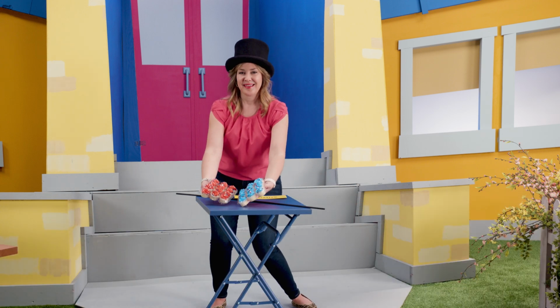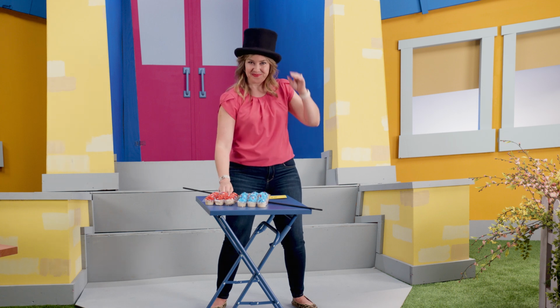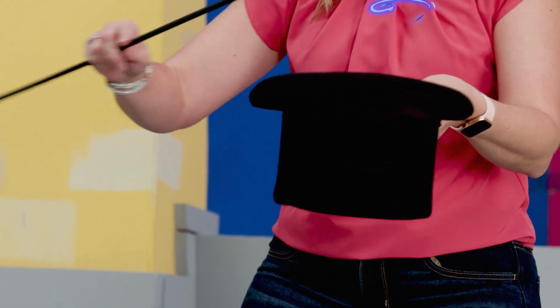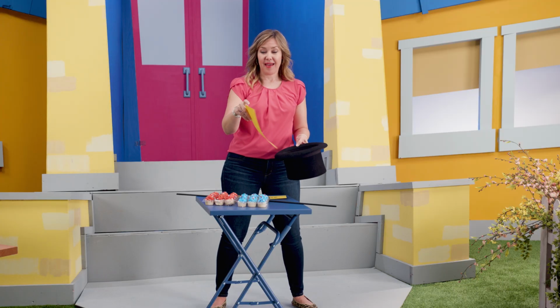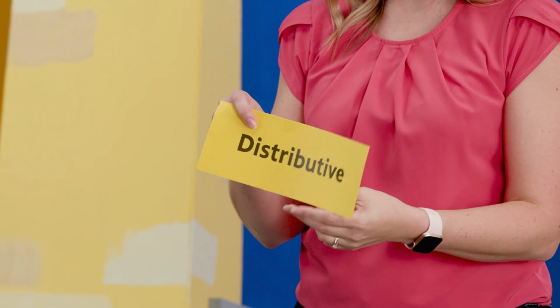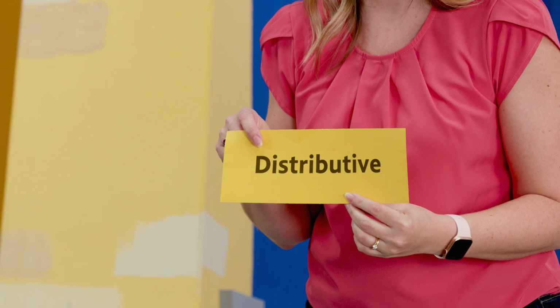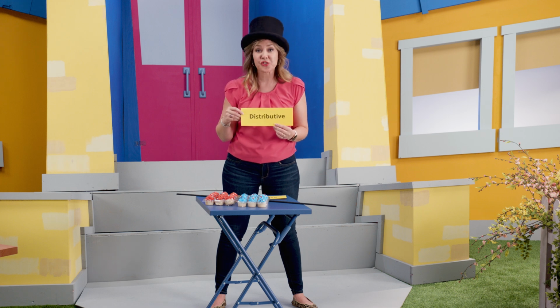Okay, here comes our second trick. Are you ready? Oh, this one is called the distributive property of multiplication. Now, when you hear distributive, think about the root word there, which is distribute. And that just means to give out.